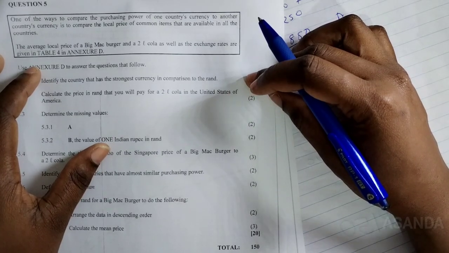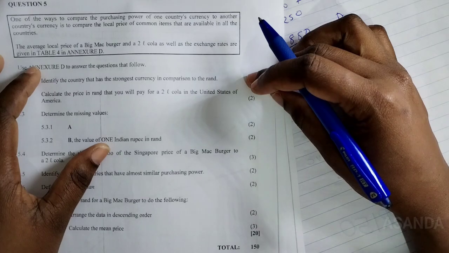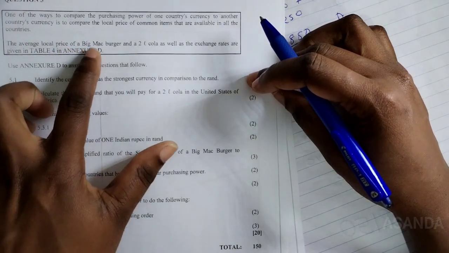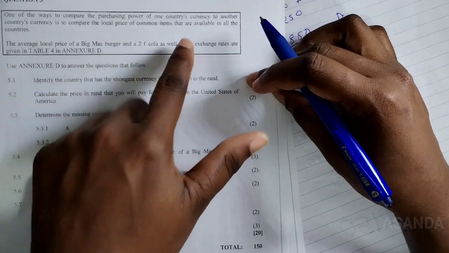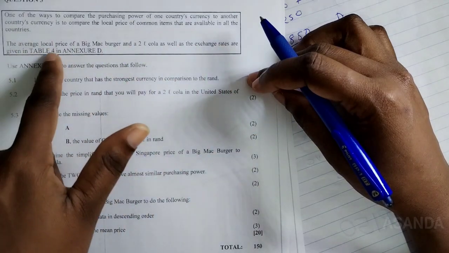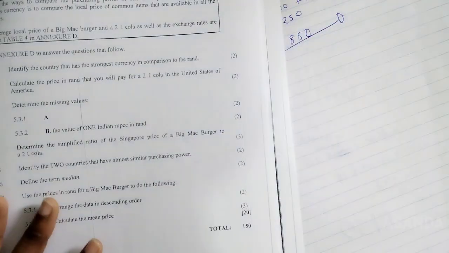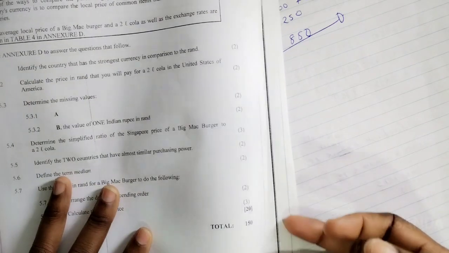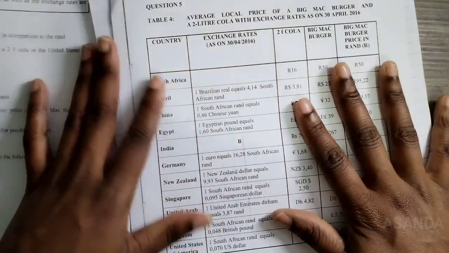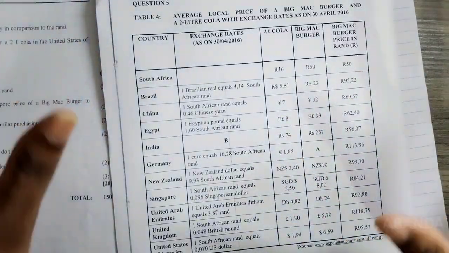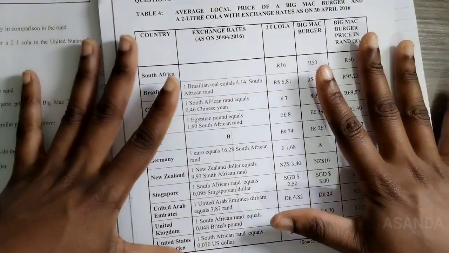Okay, so one of the ways to compare the purchasing power of one country's currency to another country's currency is to compare the local price of common items that are available in all the countries. So the average local price of a Big Mac burger and a 2-liter Coca-Cola, as well as the exchange rates, are given in Table 4 and in Annexure D. Okay, I'm going to get Table 4 in Annexure D. Okay, guys, we have it.